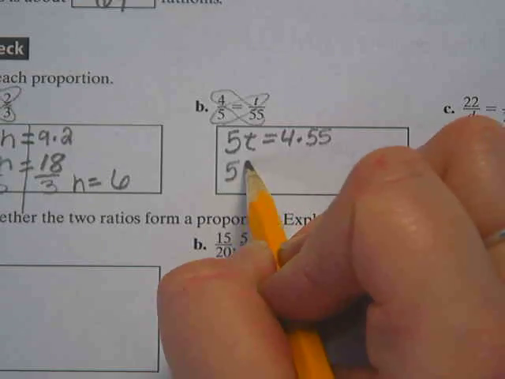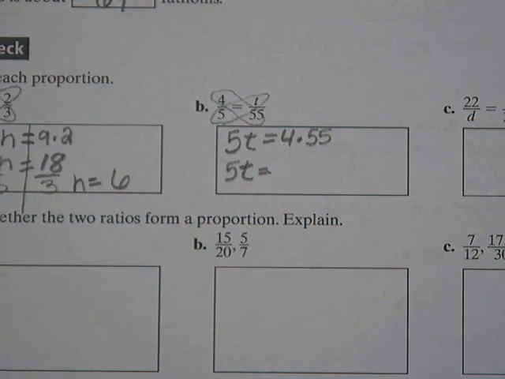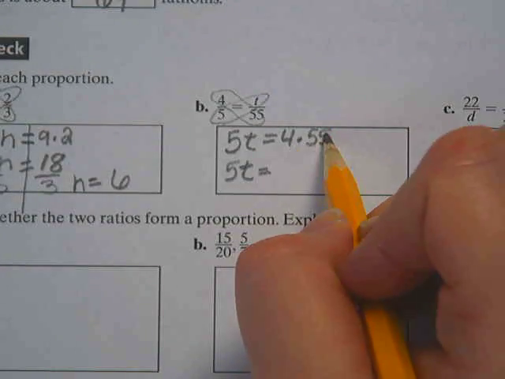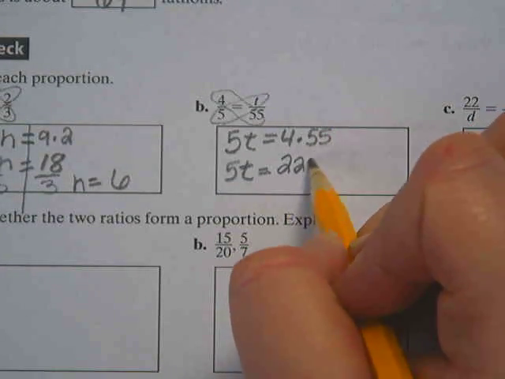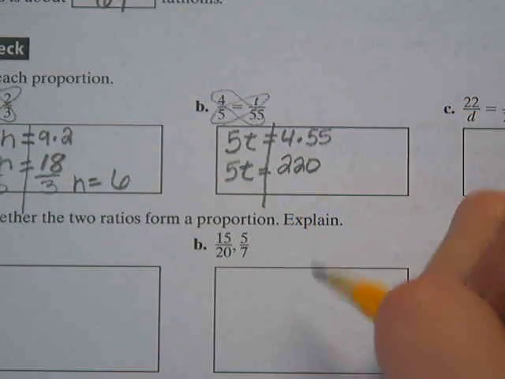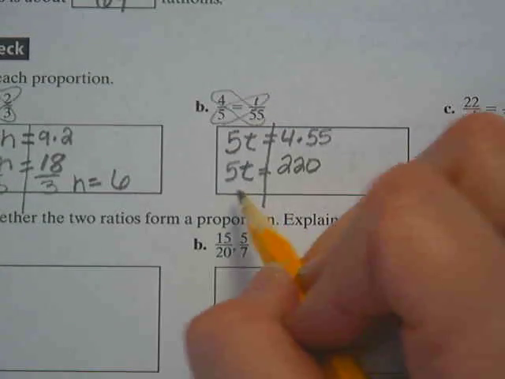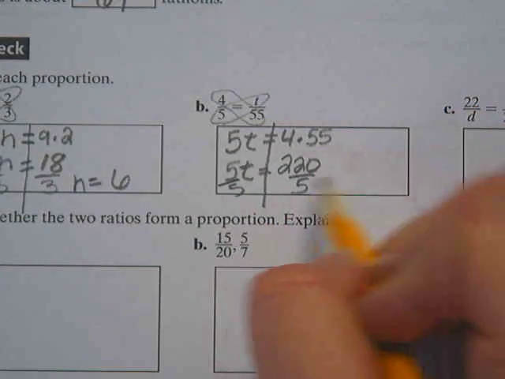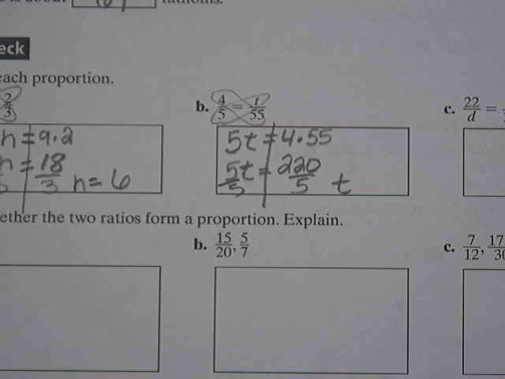All right, let's do B. How do I set it up? 5T equals 4 times 55, which is 220.